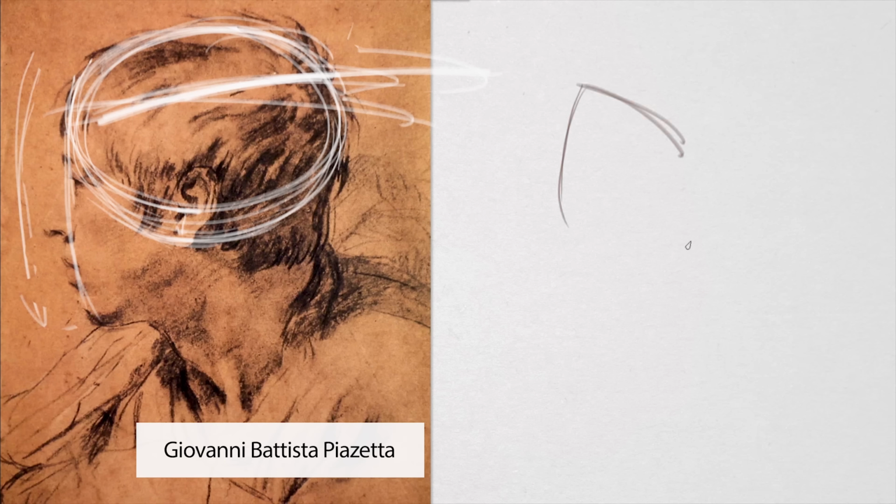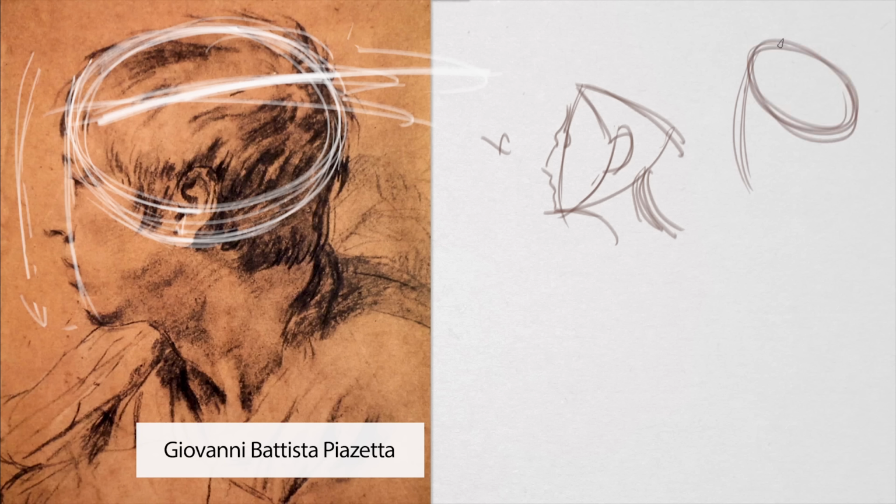Look what happens if I go the other way, like that. It destroys the structure of the skull. That's bad news there. Or if we had the face coming down and the skull shape doing this.